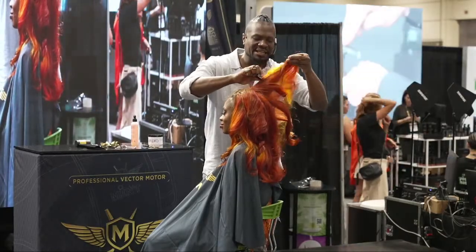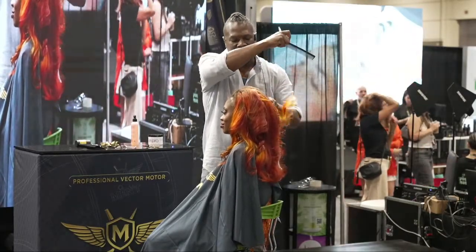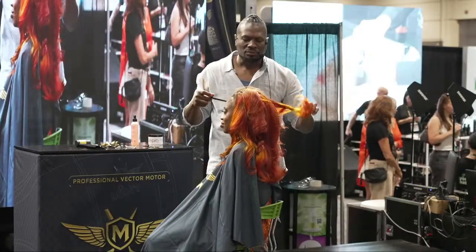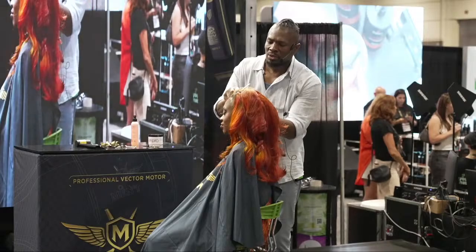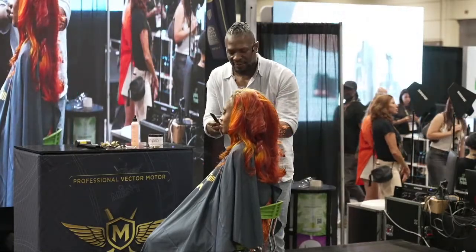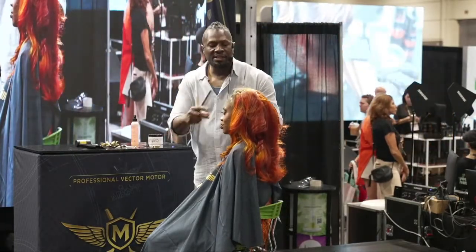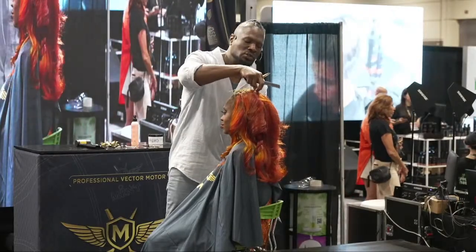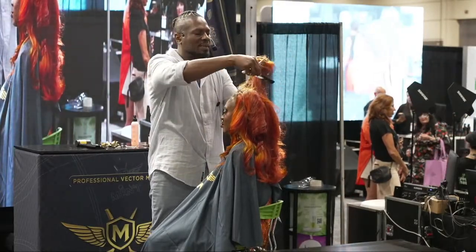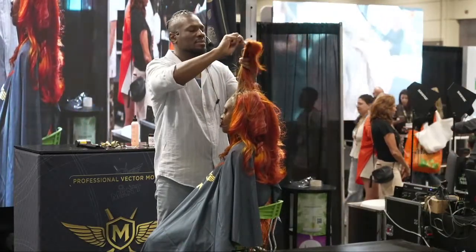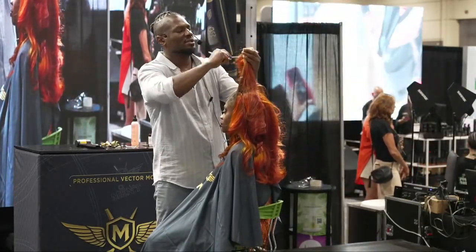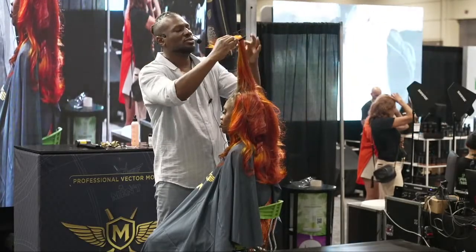And this particular technique really does help because it allows you to give the layers. It also makes it easy. And if you're using the right tools, you don't have to worry about compromising the haircut or compromising the tool.